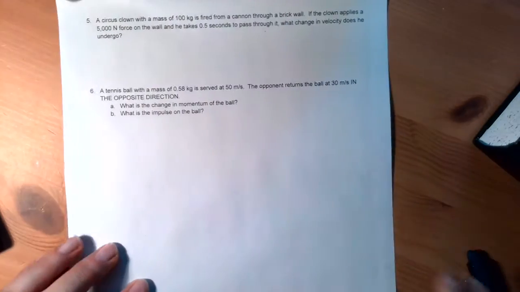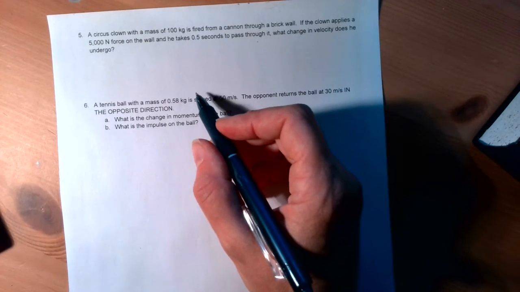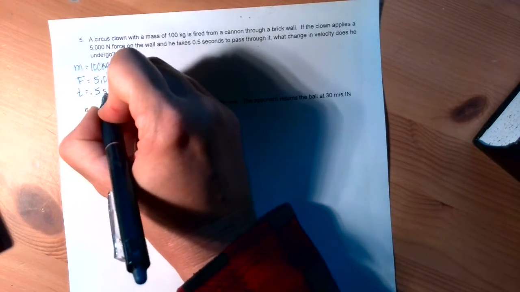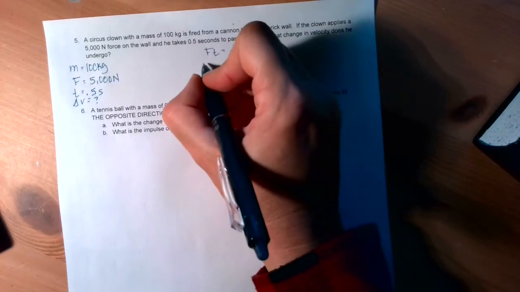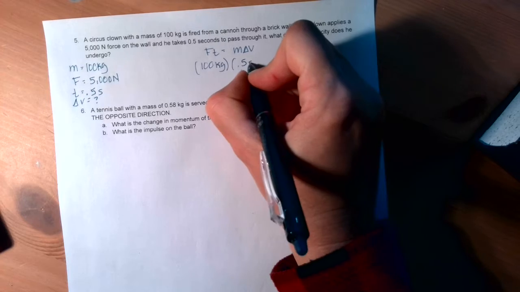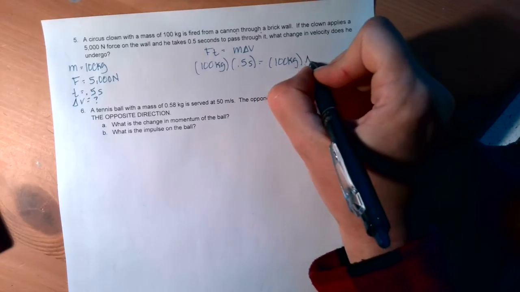Okay. A circus clown. So now we have a recoil kind of problem. Or not really, actually, this isn't a recoil. This is a clown flying through a brick wall. Okay, so the mass of the clown is 100 kilograms. The force is 5,000 newtons. The time he takes to pass through the wall and apply the force is 0.5 seconds. And we're looking for delta V. So the formula is Ft equals m delta V. So if I just plug in here, 5,000 newtons times 0.5 seconds equals the mass, which is 100 kilograms, times delta V, which is what we're looking for.